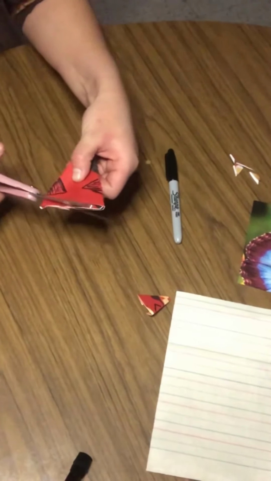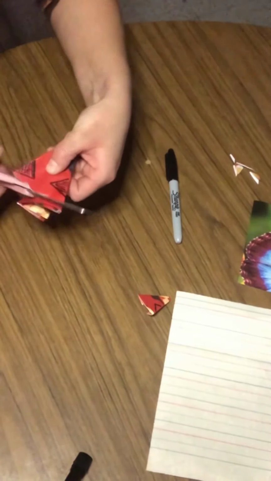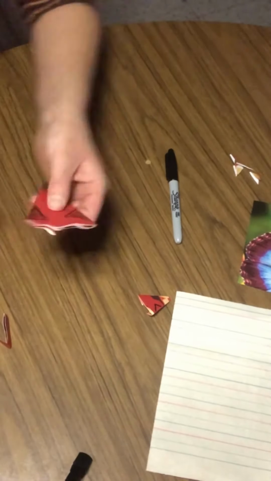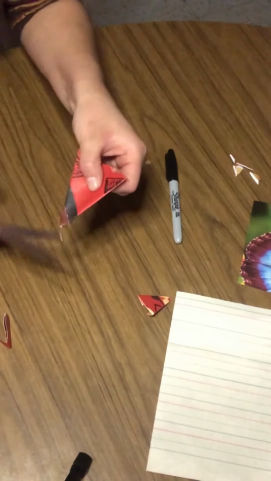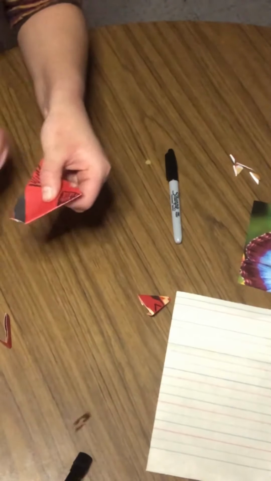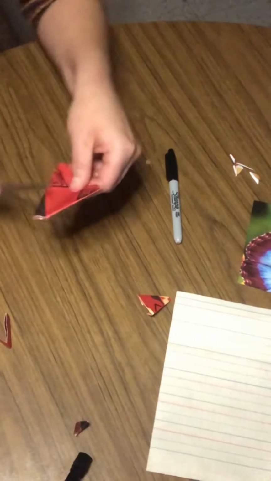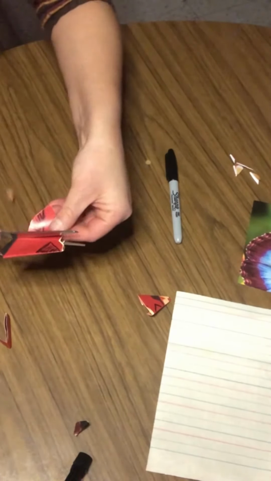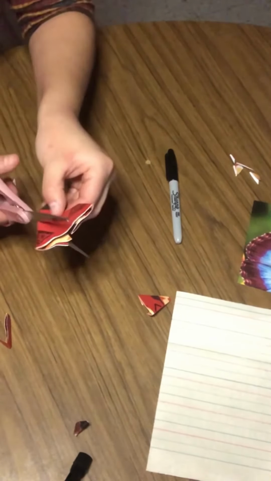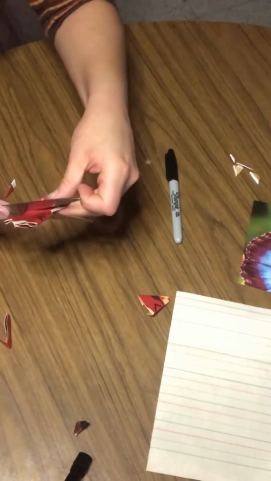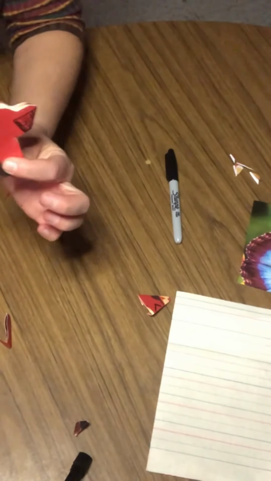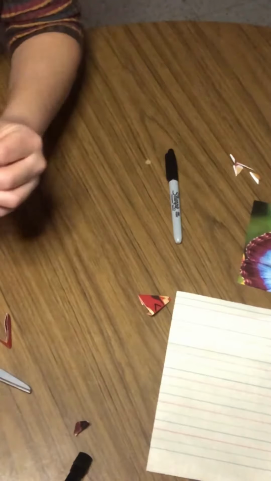But I'm going to take my scissors and I'm going to cut the top of it. And then I'm going to cut that little corner. And then I'm going to cut some weird shapes in the middle. Okay, so once you're done, open it up. And you have a snowflake.